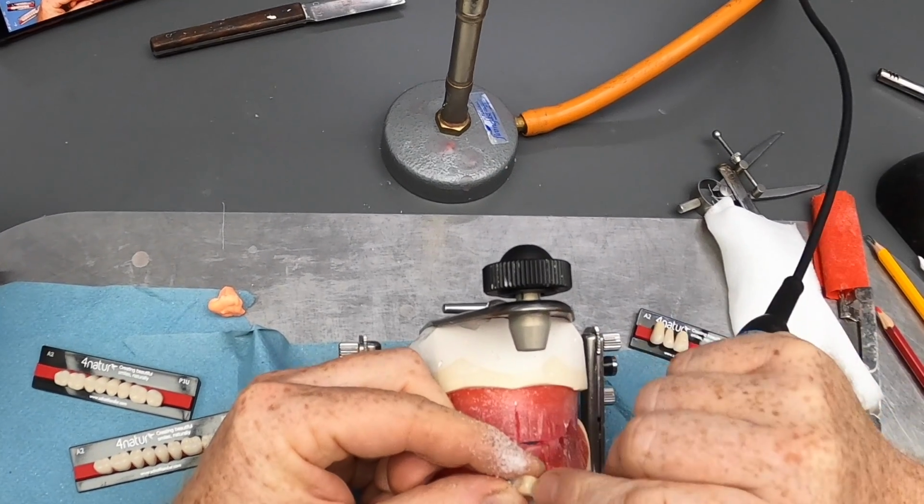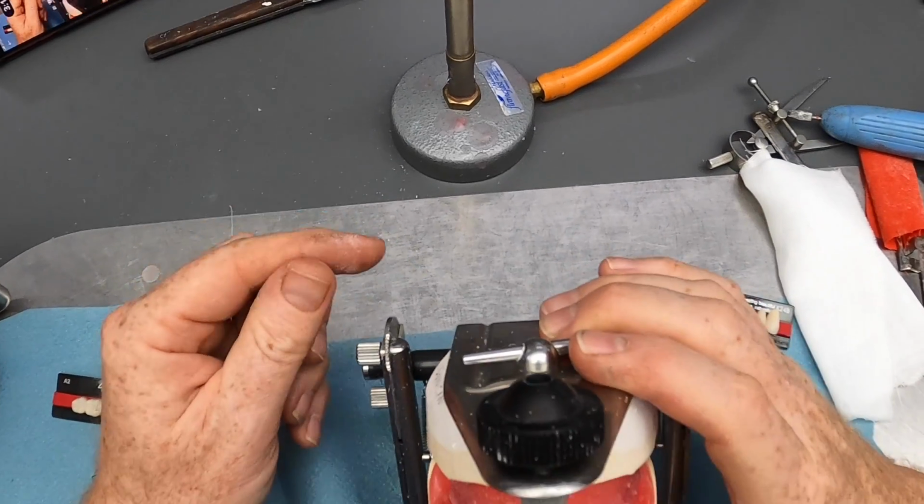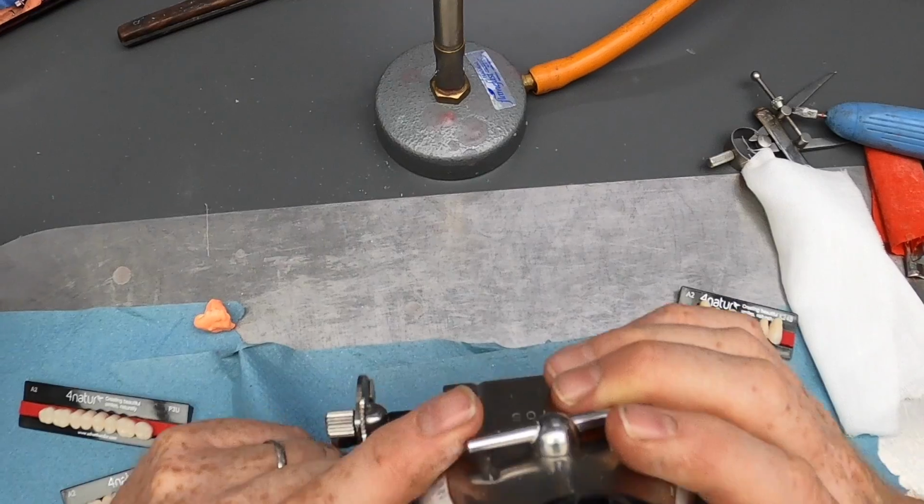As routine, we just take that off, just so that it's going to bond into the acrylic that little bit better when we come to process the denture.